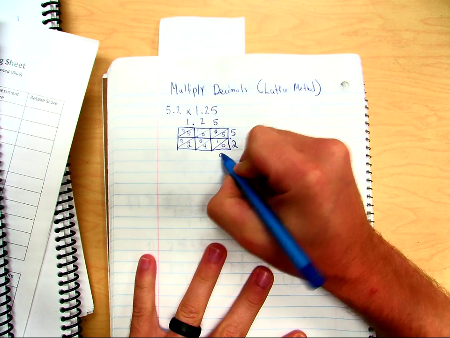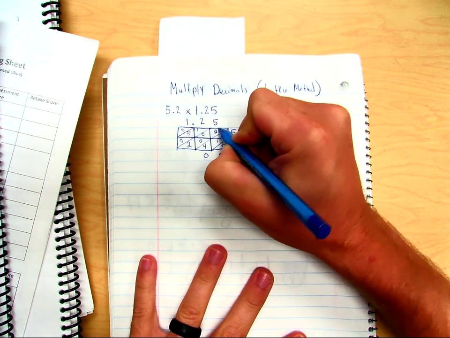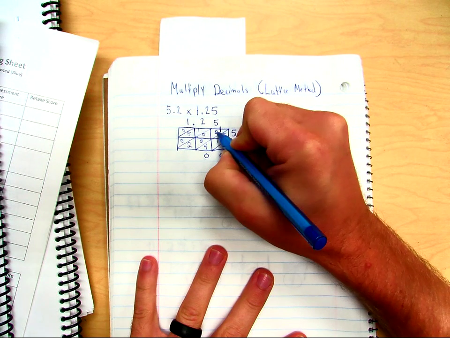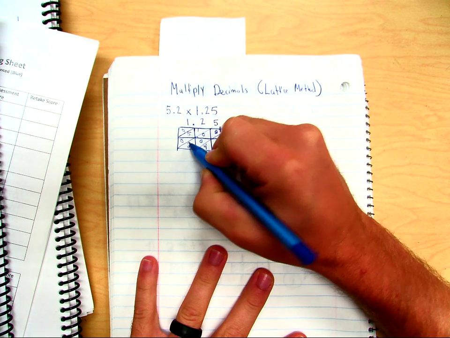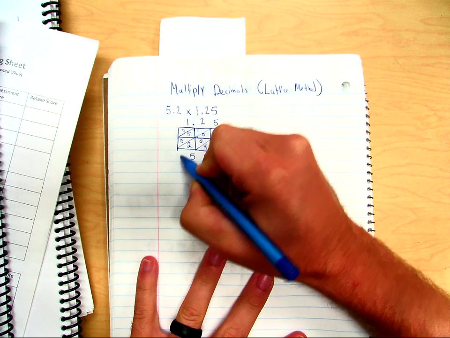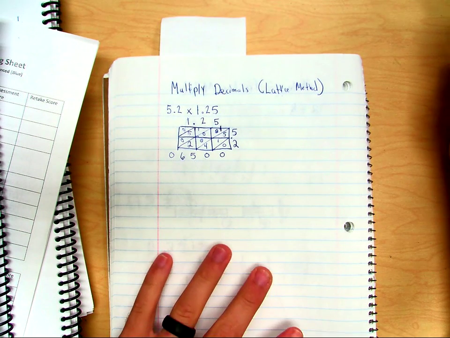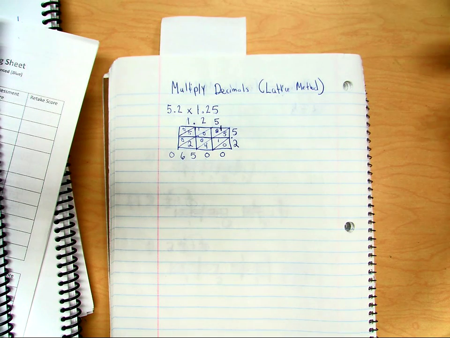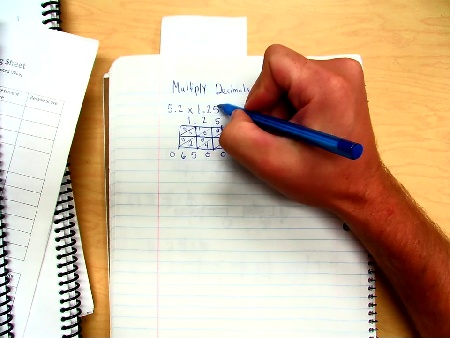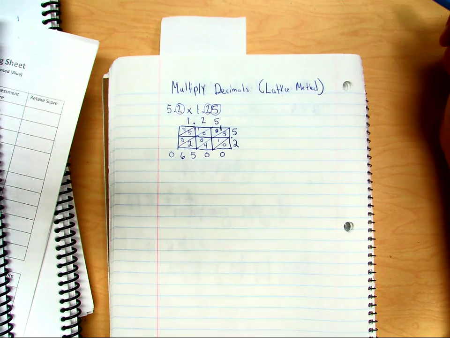So that's 0, that's 6 and 10. Carry my 1 to the next row over. That's 3, 4, 5, 6, and a 0. So the last step in this is I have to figure out where to place my decimal. Well, I look and there's 1, 2, 3 decimal places in my problem.